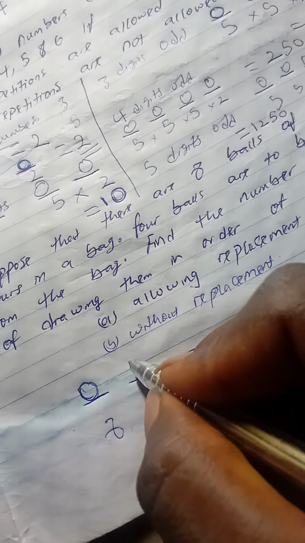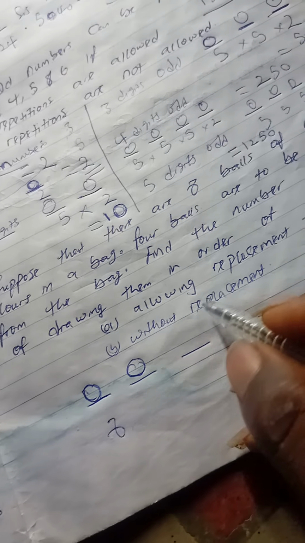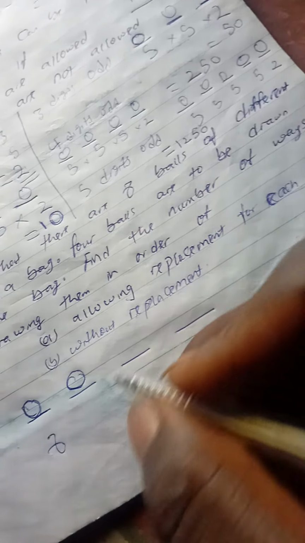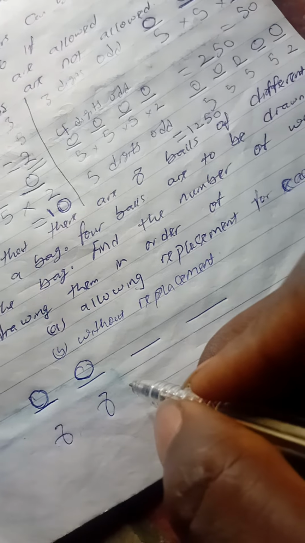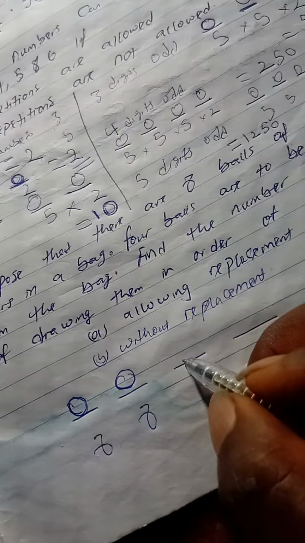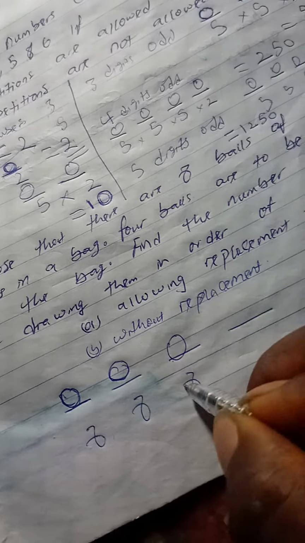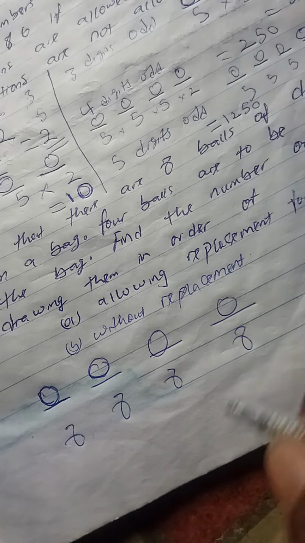To draw the second ball, because you can still draw that same ball that you've drawn at first, since you can replace it, you still have 8 choices. That's another 8 combination 1. To draw the third ball, you still have 8 choices. To draw the last ball, you still have 8 choices.